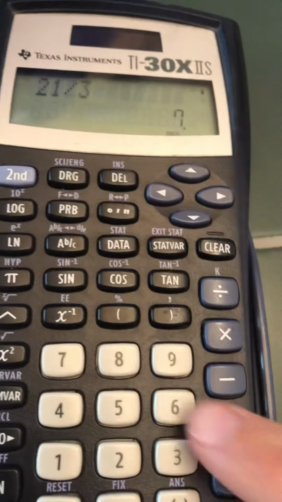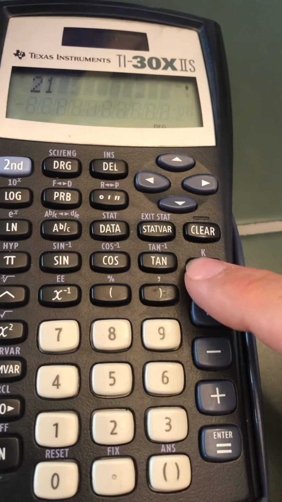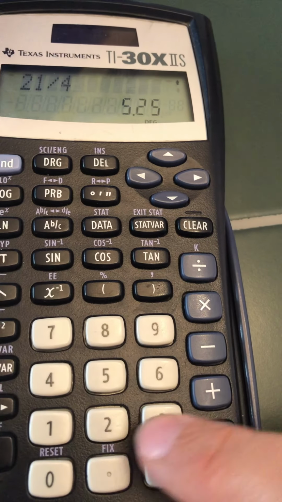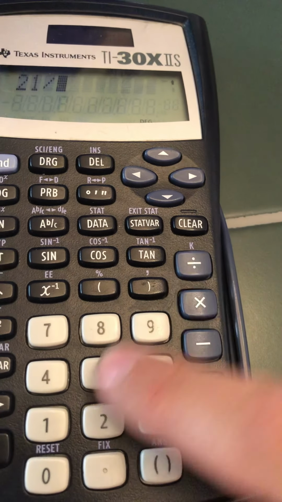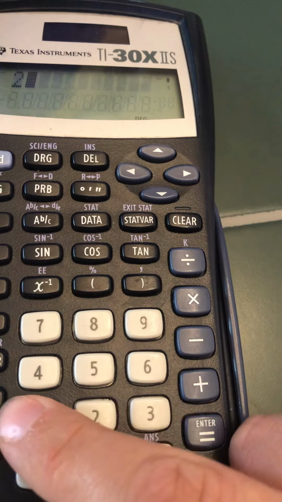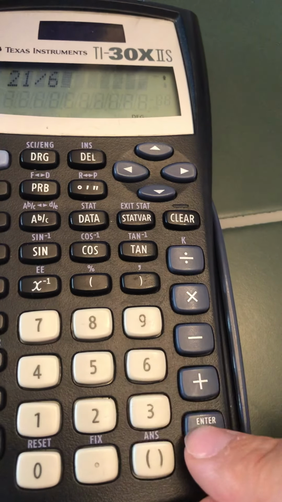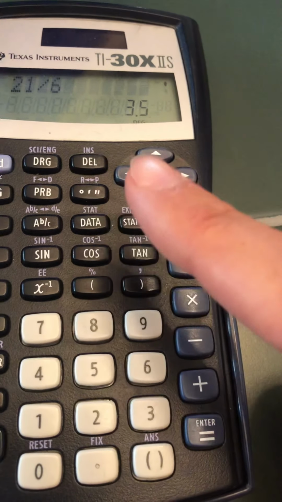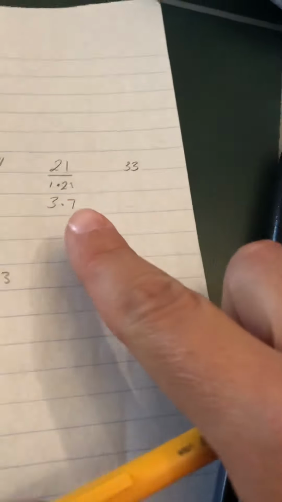If you wanted to, you could keep going. So 21 divided by 4, 21 divided by 5, 21 divided by 6. Now the number that comes after 6 is 7, and 7 is already listed, so they're all my factors of 21.